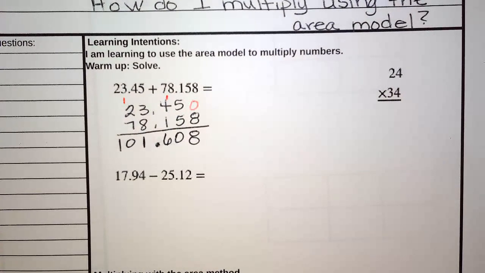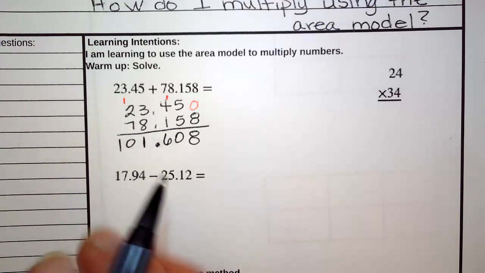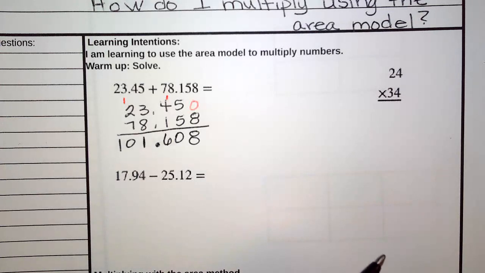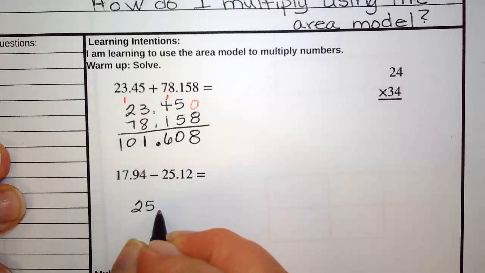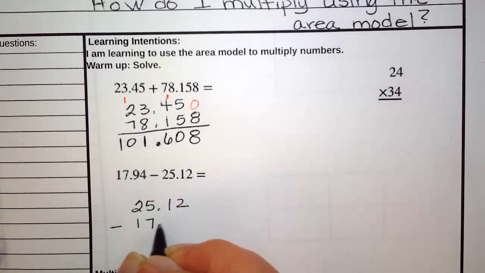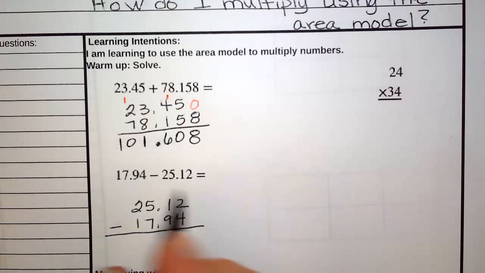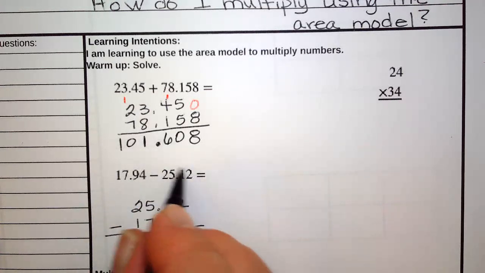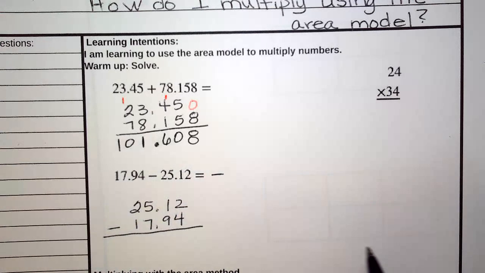When you're looking at the next one, you know that 25 is greater than 17. So we're going to have to flip these around. We're still finding the difference, but we're going to have 25.12 minus 17.94. Now once we get done, what we know, this is a larger number, so the number itself will be a negative number.